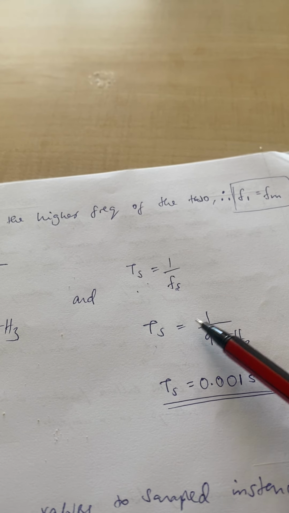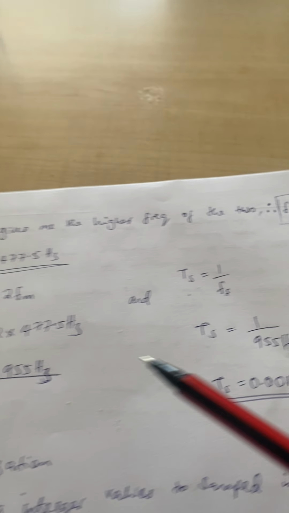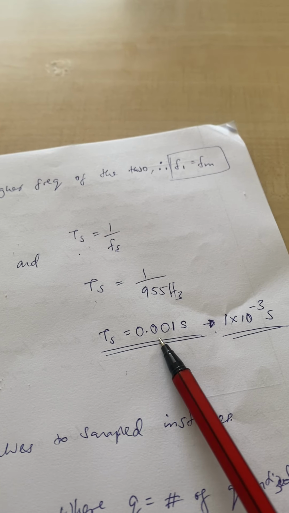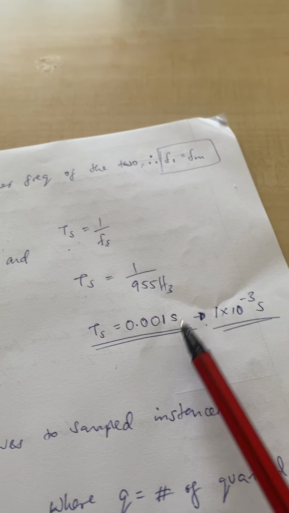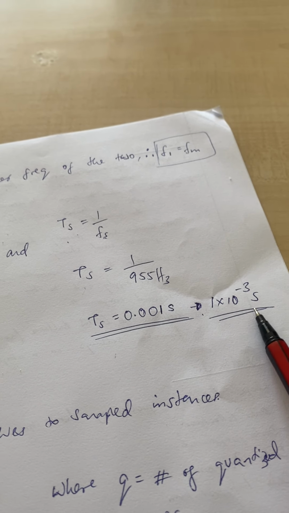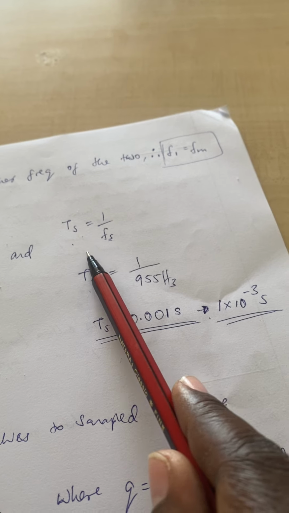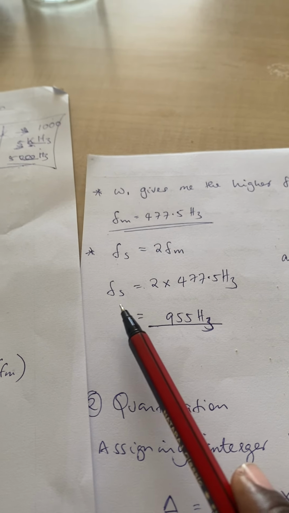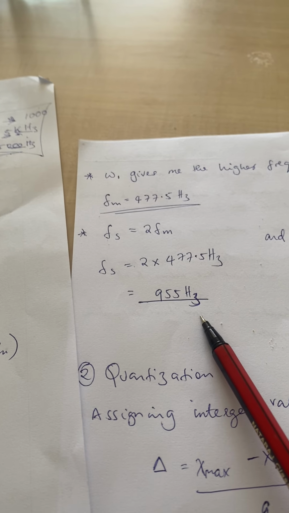So Ts is simply 1 over 955, which you already found here, which gave me 0.001 seconds, or you can write it that way, 1 by 10 to the power negative 3 seconds. So period is in seconds, frequency in hertz.